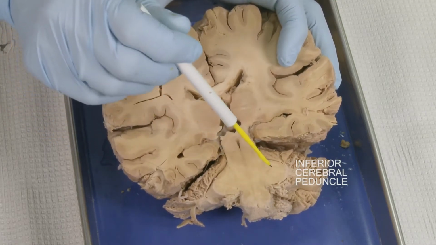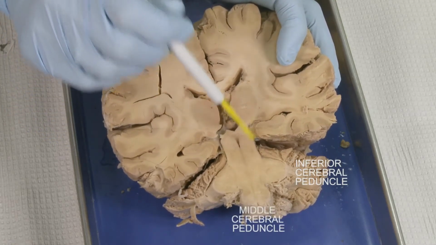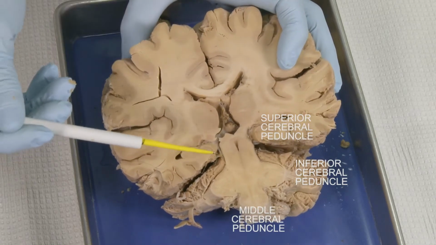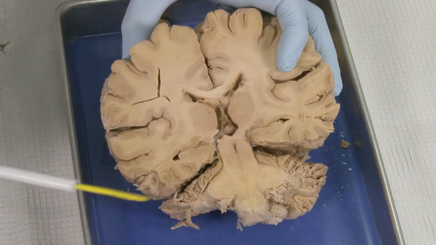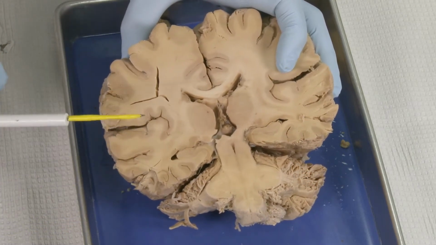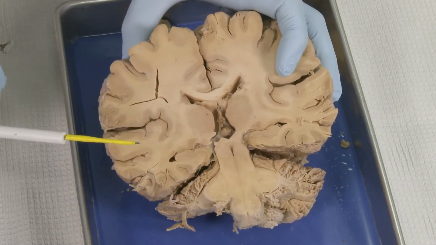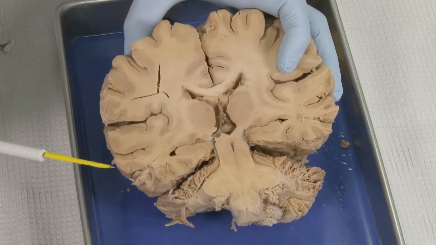All these three peduncles, inferior, middle, and superior, could be visible in this view. But the middle is really very well distinguished because it is the biggest peduncle.